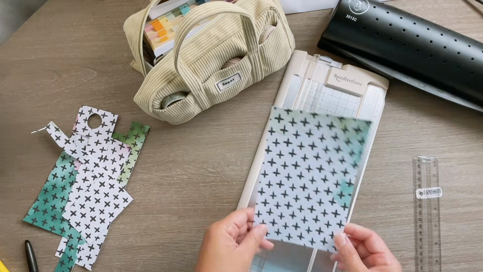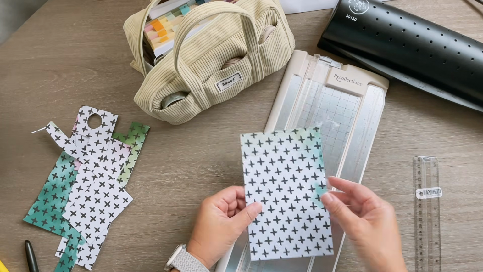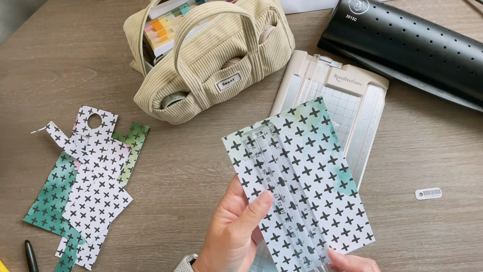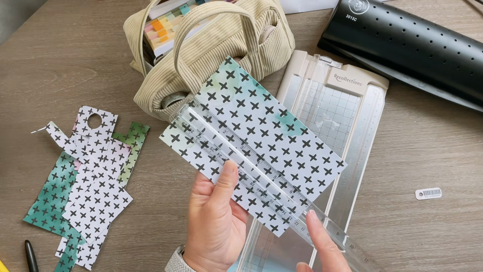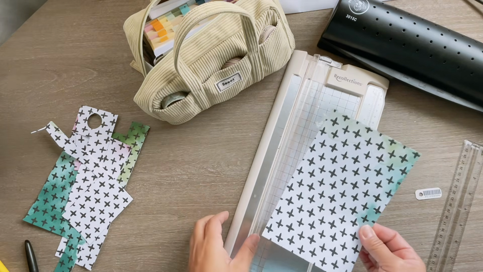As we're doing this, like I said, I'm doing it a smidge bigger than what I need. I measured just over 4.5, and this is 7, but I know that's going to be bigger than what I need. So we're going to take as many as you want.